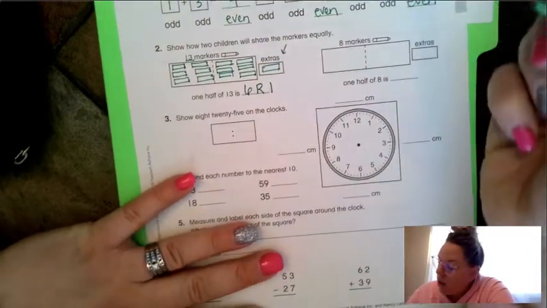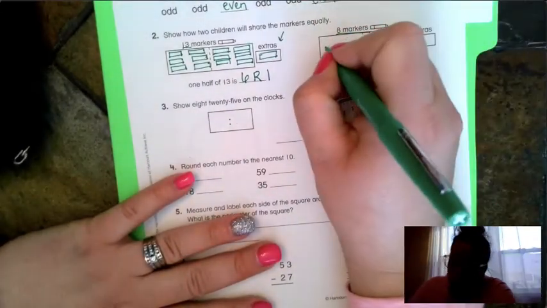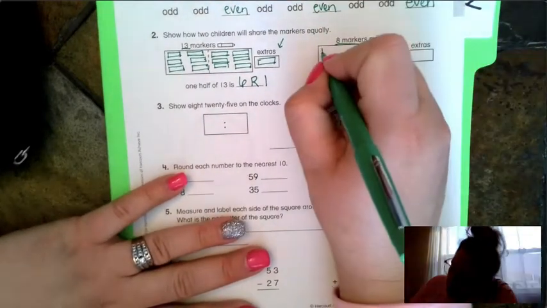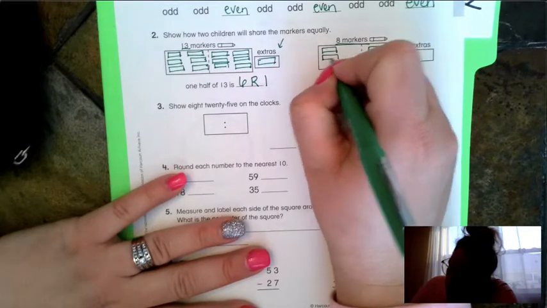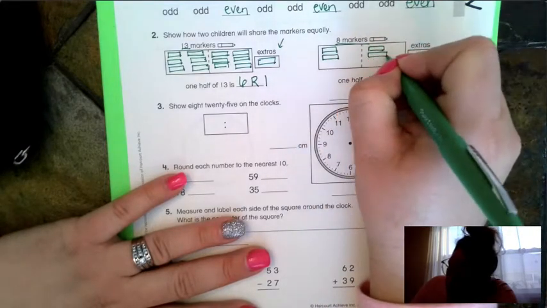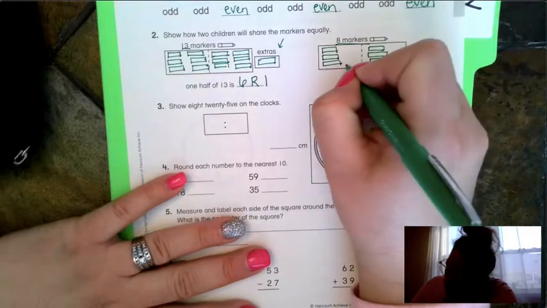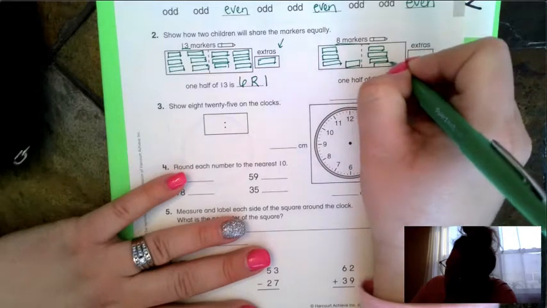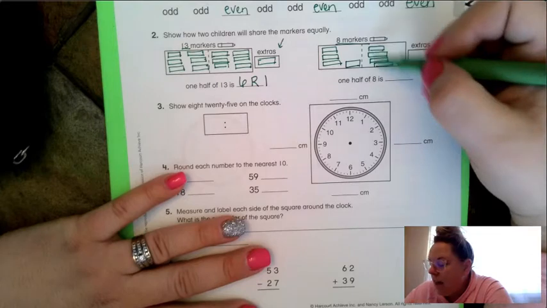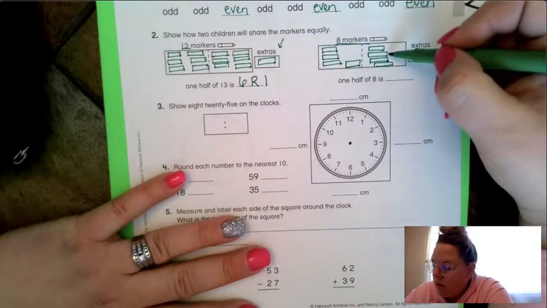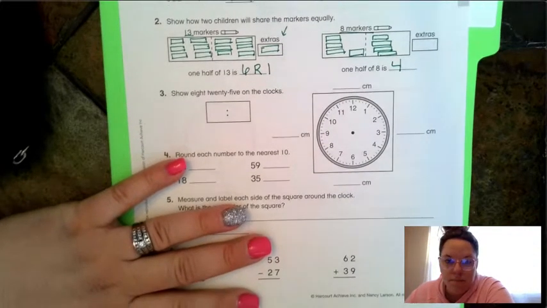Okay. Let's do number 8, the second one, 8 markers. What I give to one side, I have to give to the other. 1, 2, 3, 4, 5, 6, 7, 8. What I gave to one side, I had to give to the other. What's 1/2 of 8? 4. I didn't have any extras. Okay.